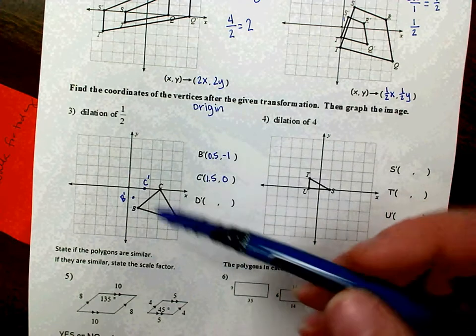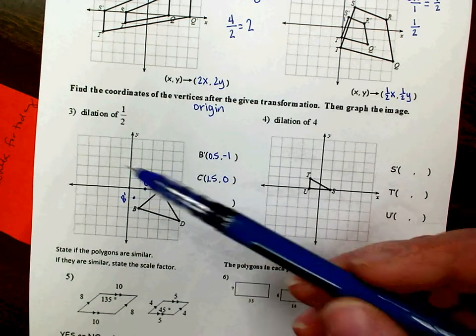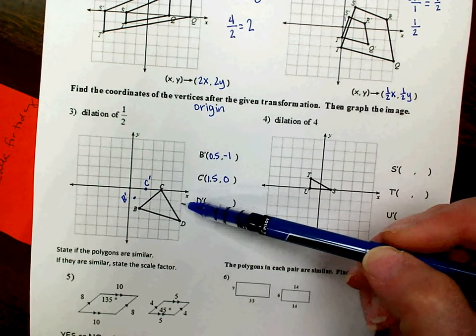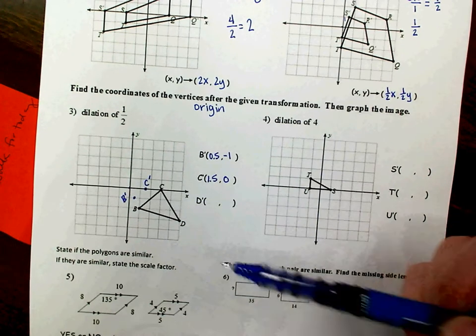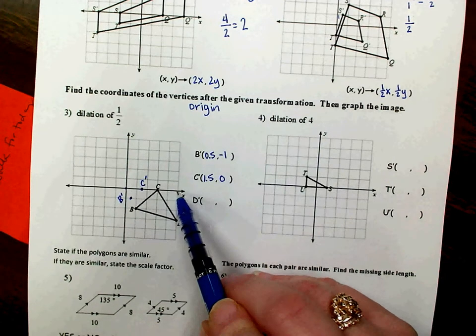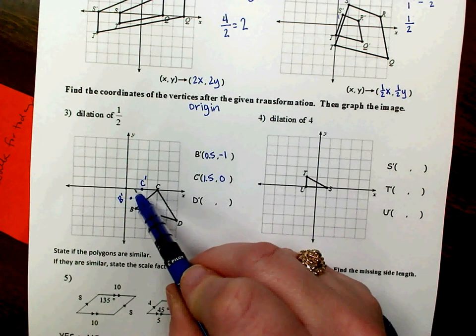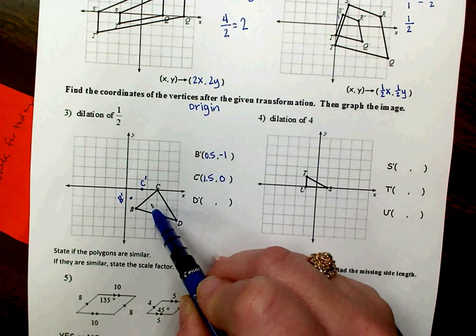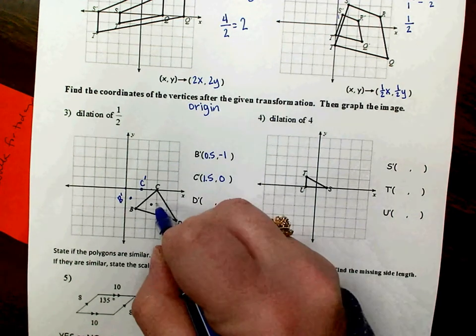To go from the origin to D, we have to go to the right 1, 2, 3, 4, 5, and down 1, 2, 3. So I'm going to cut those distances in half. Instead of going to the right 5, I'm only going to go over half of that, so 2.5, or 5/2. Instead of going down 3, I'm going to cut that in half and go down only 1 1/2. So here is where D prime is going to be located.